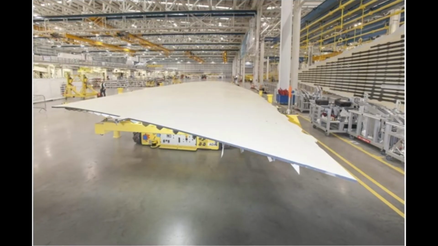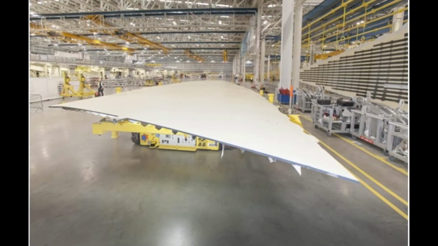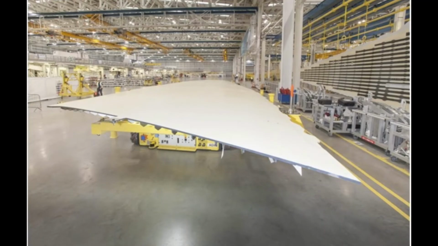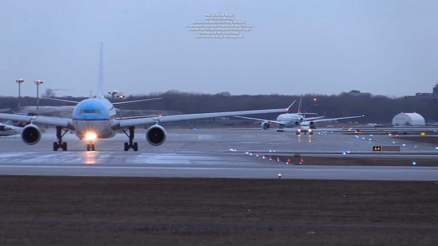Composites are corrosion resistant unlike metals, but they can absorb moisture, which then weakens their bonds. For wings that combine both aluminum alloys and composites in their structure, the aluminum alloys are used to make ribs, while composites can be used for the wing skin and flight control surfaces.